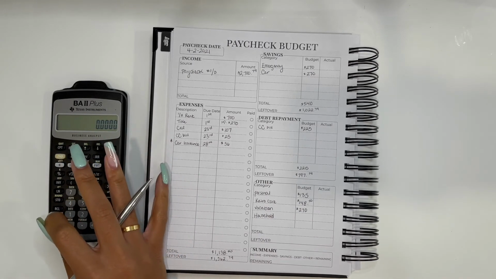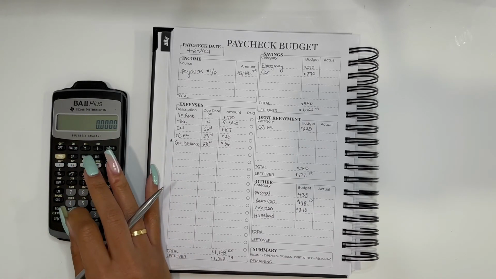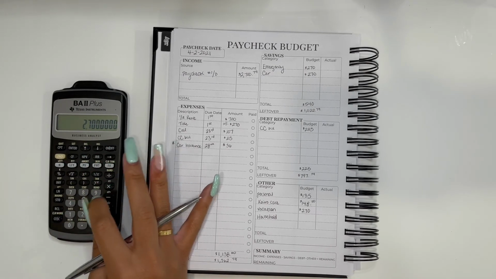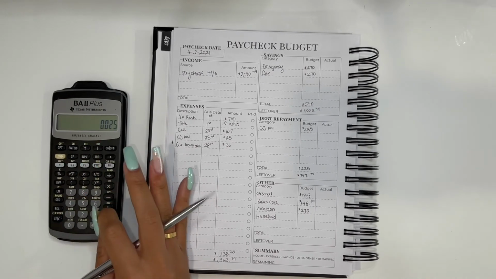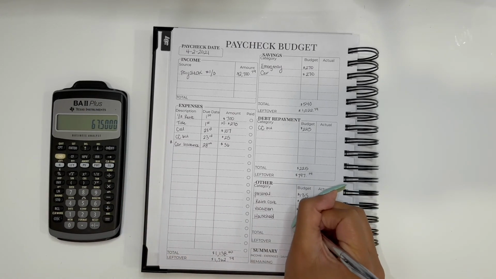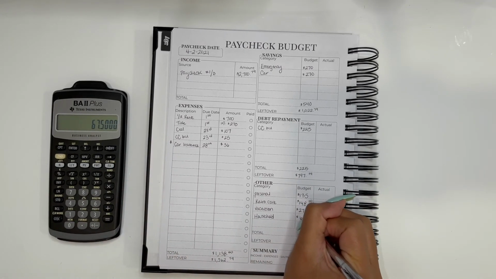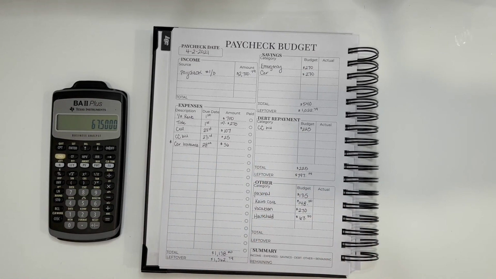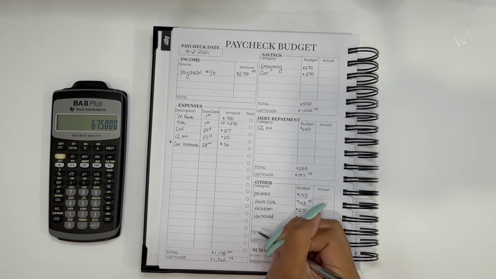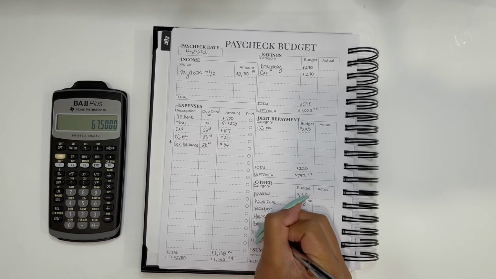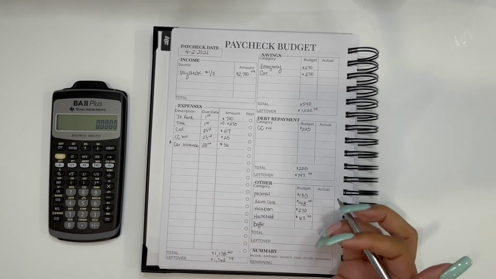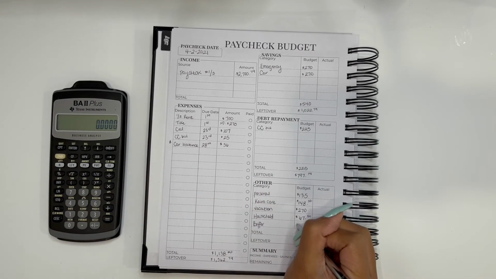And anything extra, so I'm going to give about 2.5% to that. I think that is enough for the week. $67.50. And then I'm going to have a buffer of about 1%, that is going to be $27.